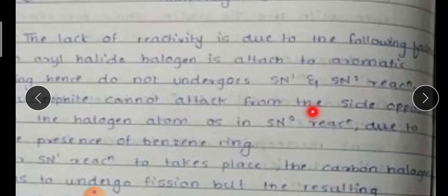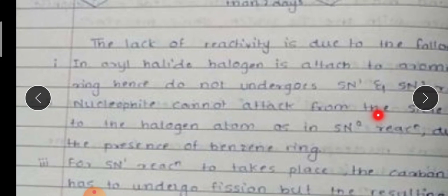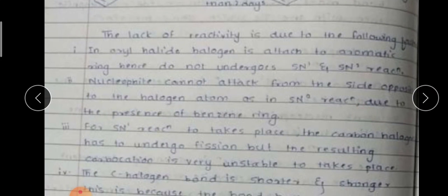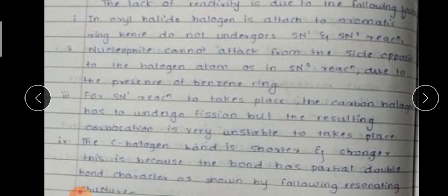In aryl halide, the halogen is attached to the aromatic ring, hence it does not undergo SN1 or SN2. Here the Cl group is attached to the aromatic ring, that's why it does not undergo SN1 or SN2 reaction. The nucleophile cannot attack from the side opposite to the halogen atom as in SN2 reaction, due to the presence of the benzene ring. For an SN1 reaction to take place, the carbon-halogen bond has to undergo fission, but the resulting carbocation is very unstable.